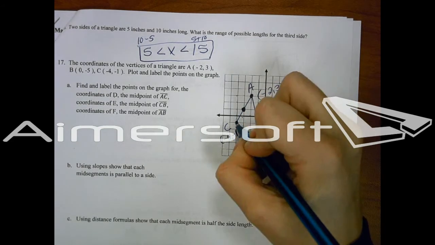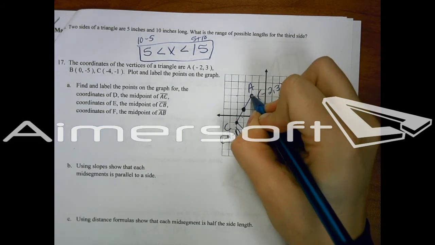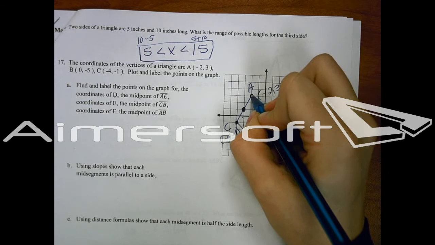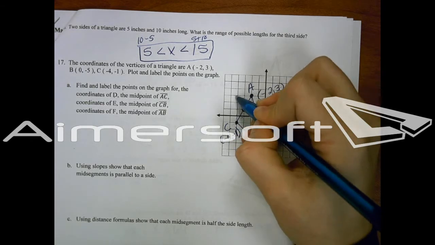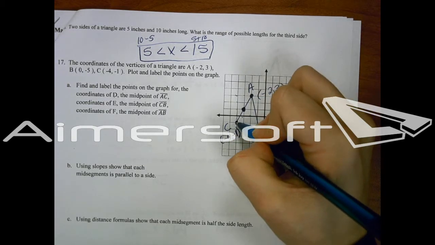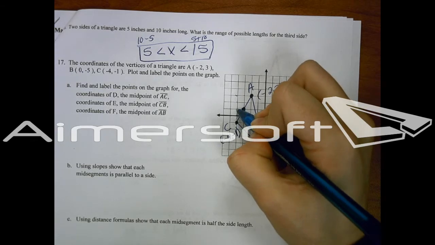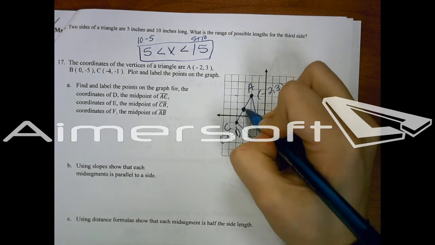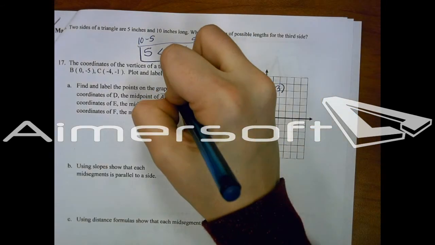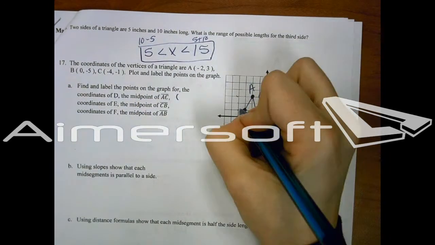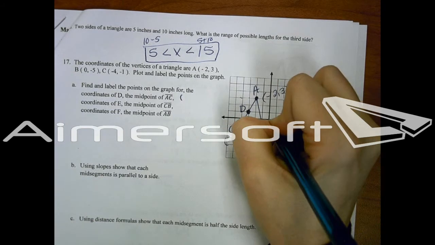Up 4 over 2. Halfway along that path will be up half as much and over half as much. So instead of up 4, I'm going to go up 2. Instead of over 2, I'm going to go over 1. And you get to the same point. So as long as you find the coordinate of that point, you're good. We're going to label that D. So that's negative 3, 1.